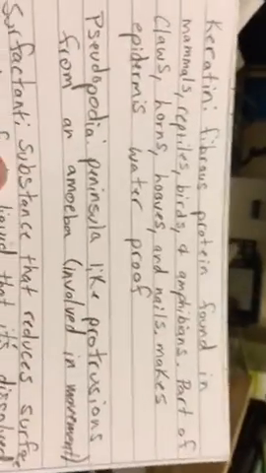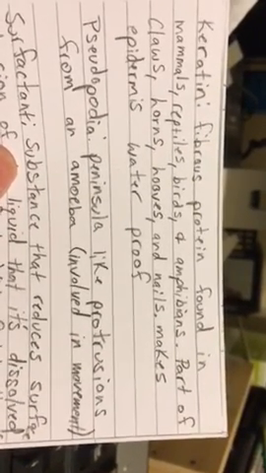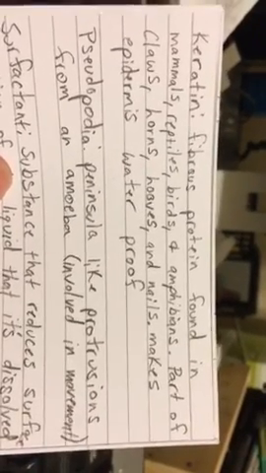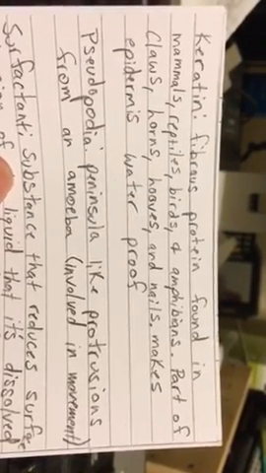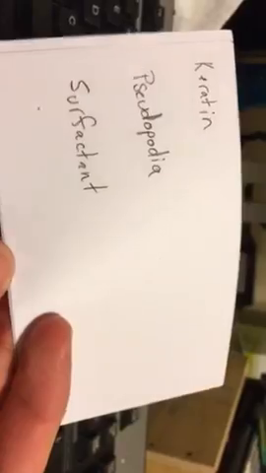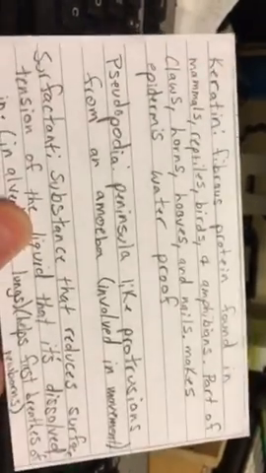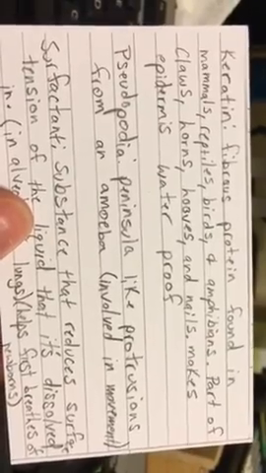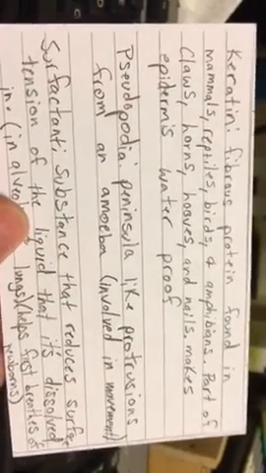Keratin is what? Fibrous protein found in mammals, reptiles, birds, and amphibians. Part of claws, horns, hooves, and nails. Makes epidermis waterproof. Pseudopodia. Pseudopodia, peninsula-like protrusions from an amoeba, involved in movement.